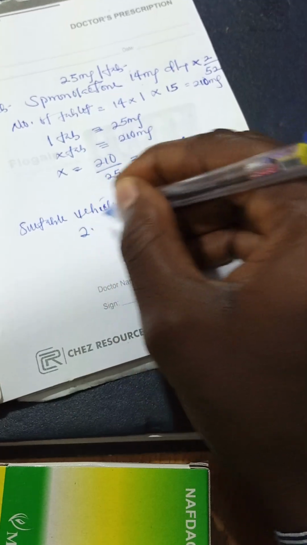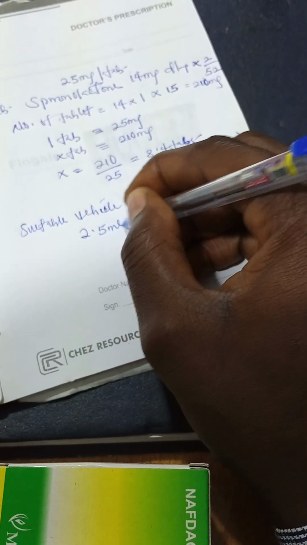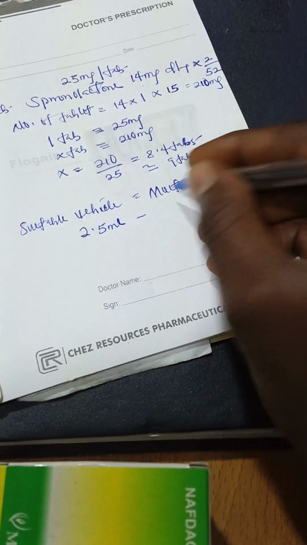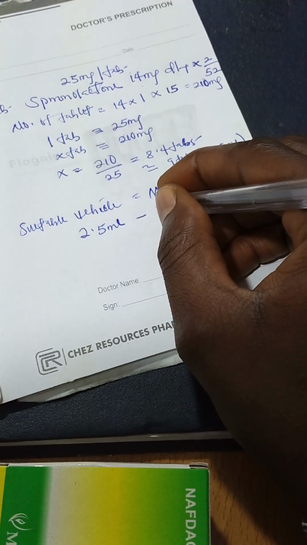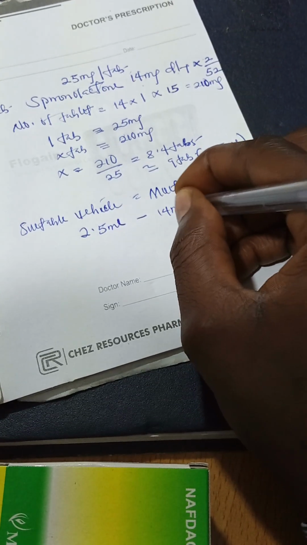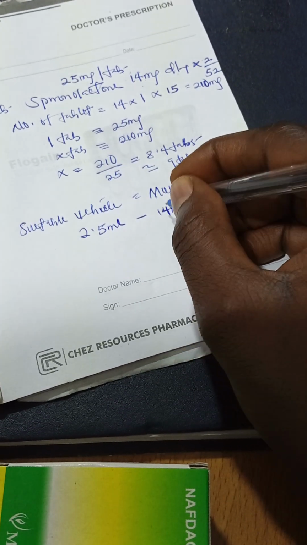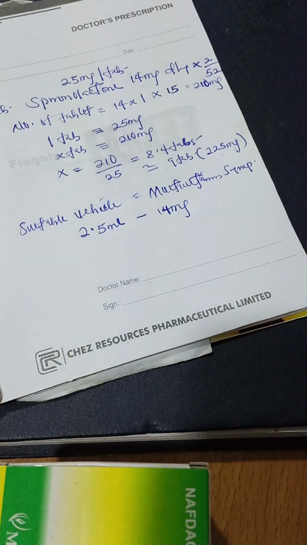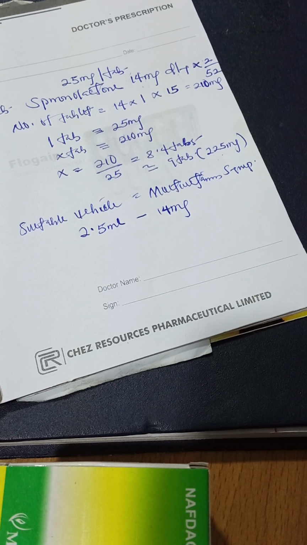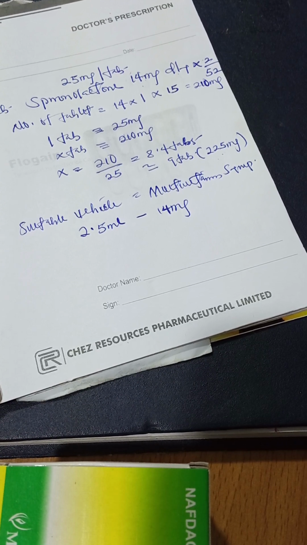I decide to use 2.5 milliliter, equivalent to the dose on the prescription, which is 14 milligram. What this means is, for every 2.5 mil you fetch from this preparation that you're about to make, you're going to obtain 14 milligram. Sometimes you may decide to make it 5 mils, but you have to be mindful about your bottle capacity.